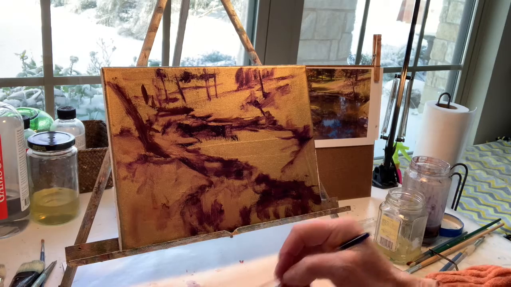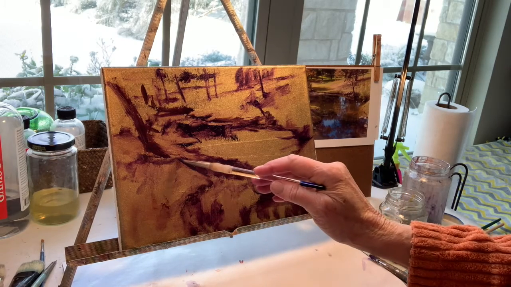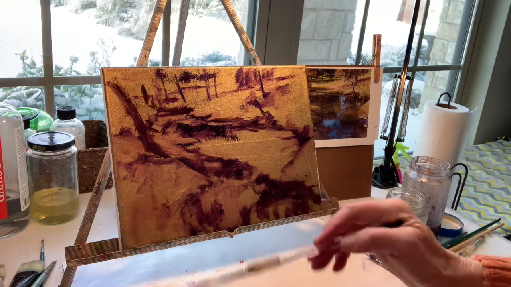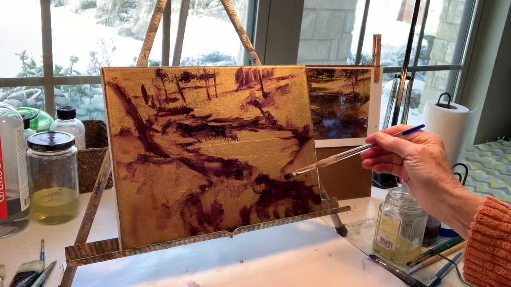Sometimes you have to lift the paint, and sometimes you have to lay the paint. It just depends. Look at those shapes, see if it feels right.